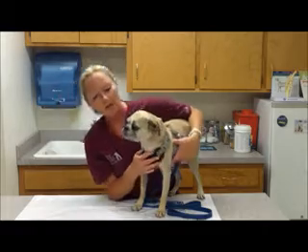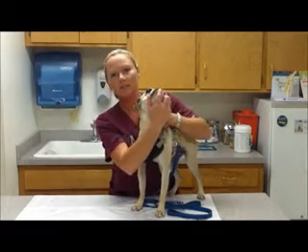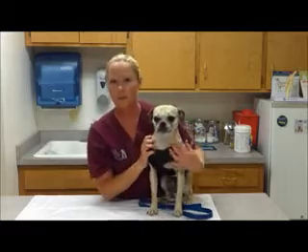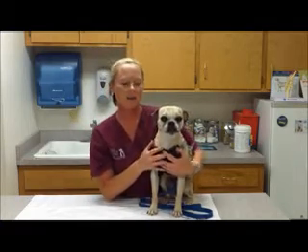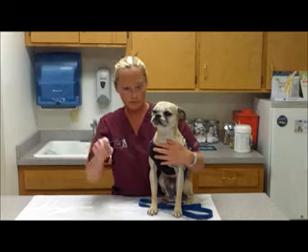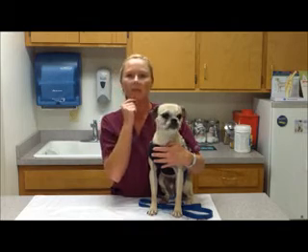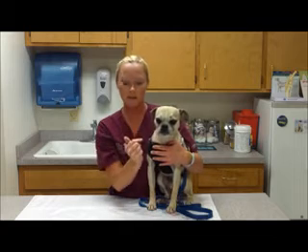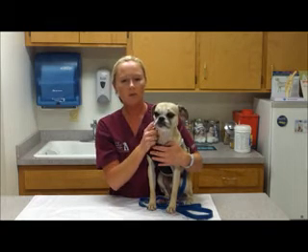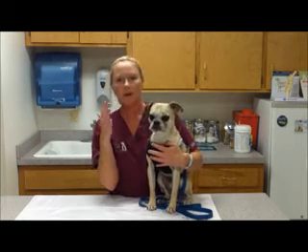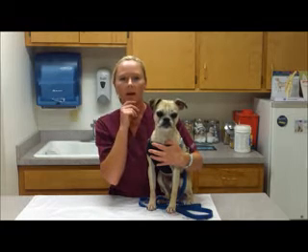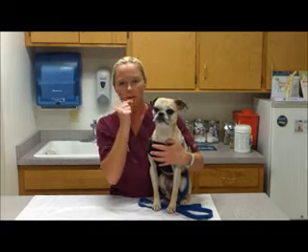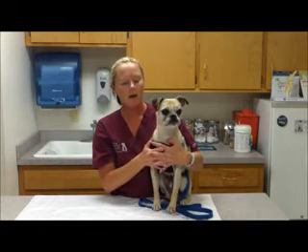Then we have jaw tone. Whenever the patient is under, you can gently pull down on the jaw. Obviously, you can't really do that so well with an awake patient. If they are still too light, they will resist that pulling down. The deeper they go, the easier it is to open. In deep anesthesia, it's totally flaccid, where you can move it without resistance.